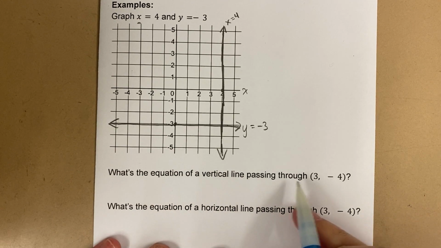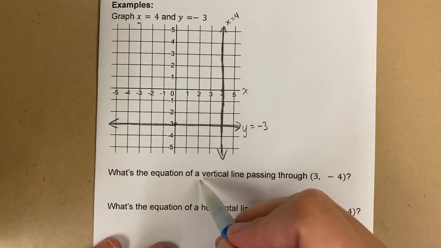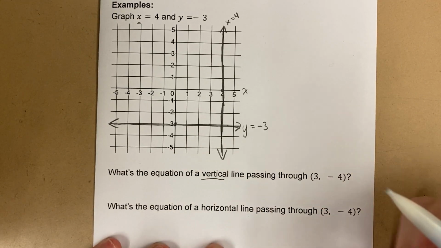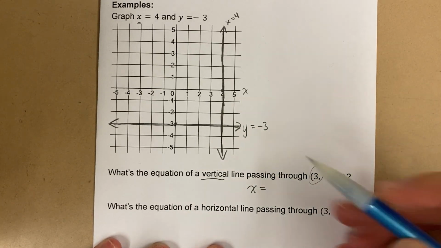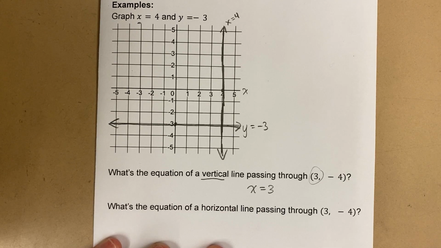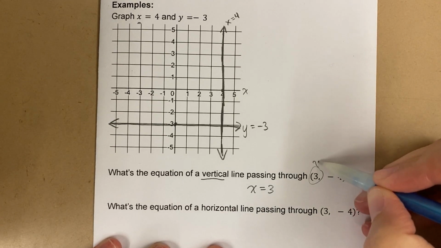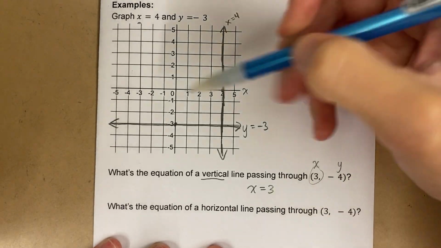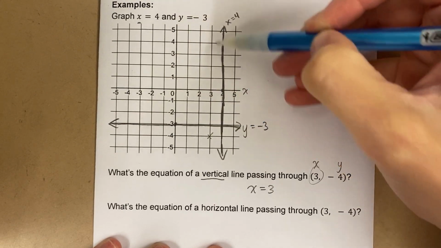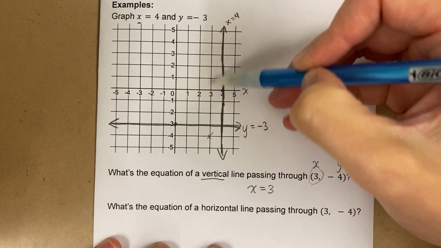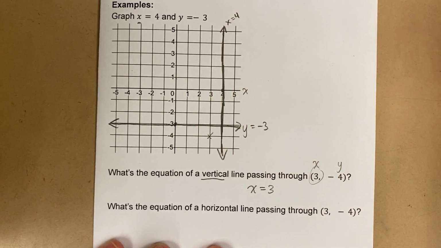What's the equation of a vertical line passing through 3, -4? Vertical line, so right away I'm thinking, that's x equals. And what does x equal? There it is. X equals 3. That's the x value, that's the y value. We can visualize it on the graph. If the point is 3, -4, it's right here. The vertical line passing through it is this line. That's the line x equals 3.